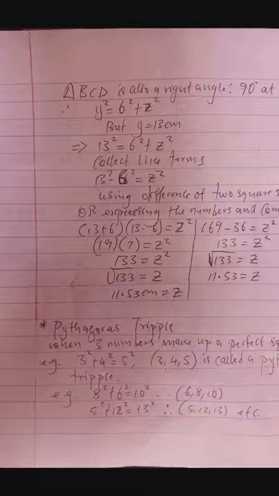Now, if you recall from last time, I taught you difference of 2 squares. Whenever you have this square minus that square, you can use difference of 2 squares, or you can just go ahead and evaluate. I did both of them in the planes. On the left hand side, I used difference of 2 squares, and on the right hand side I used the normal evaluation. Anyhow you do it, you'll be left with 133 equals z squared. So you take the square root of both sides, and then z is equal to 11.53 cm.